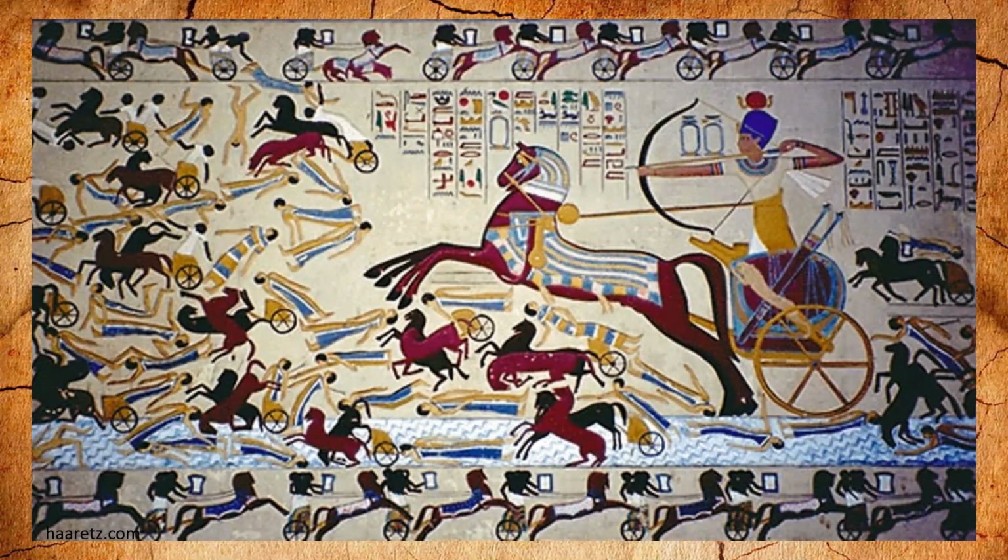And so basically, he pushed them out of Egypt and back into Canaan, and even pursued them into Canaan. Bear in mind, the Hyksos are noted for having been pretty militarily advanced. They introduced chariots and composite bows to this particular portion of the Mediterranean.